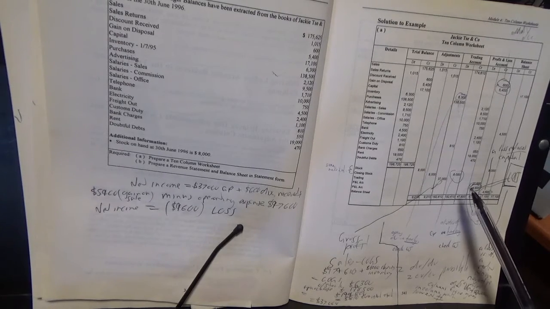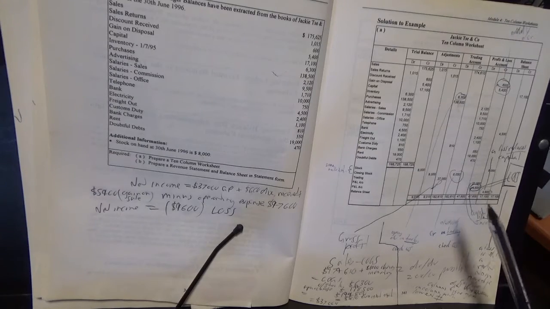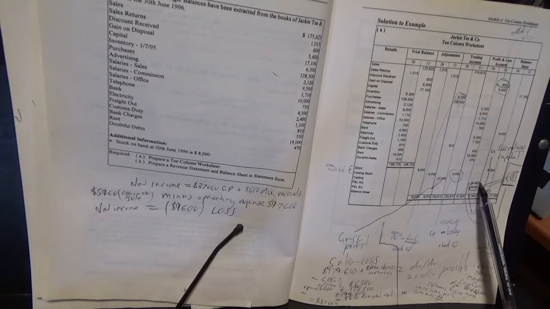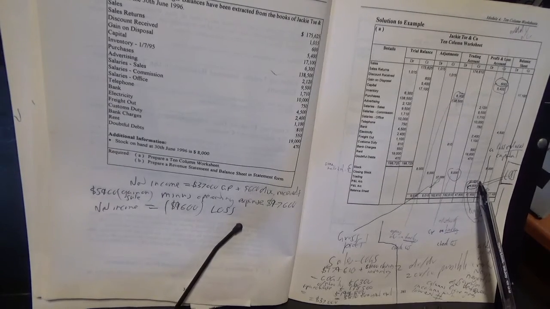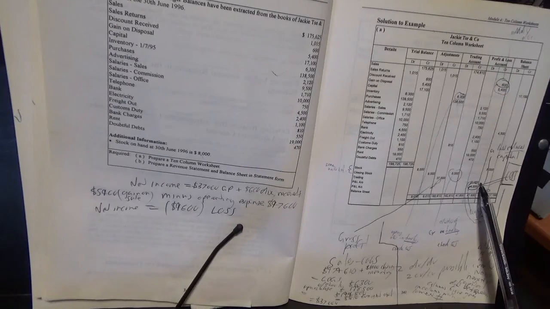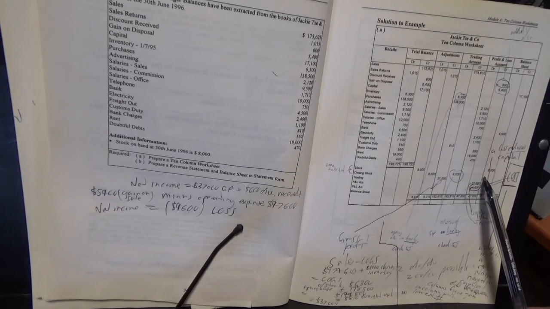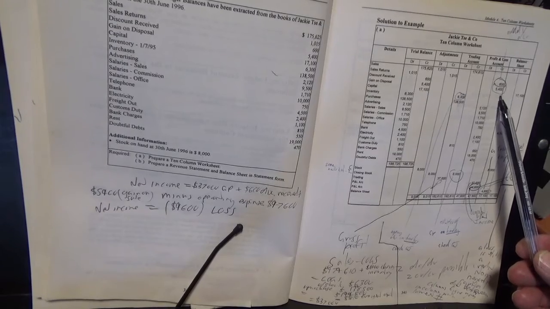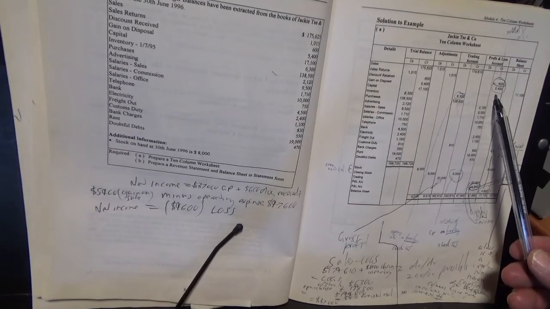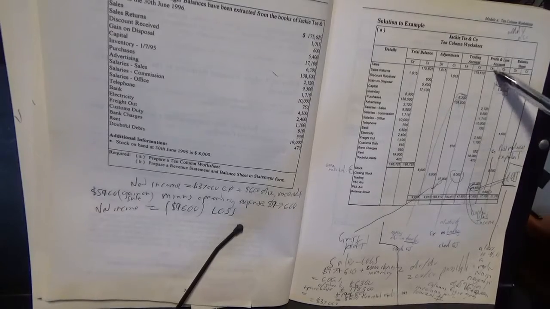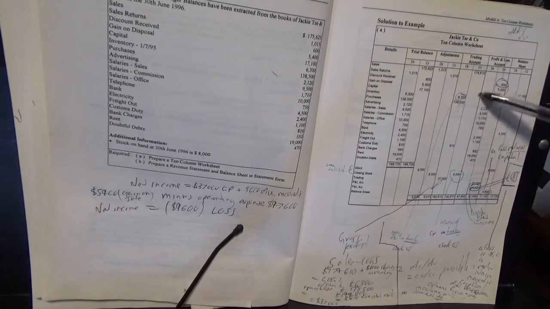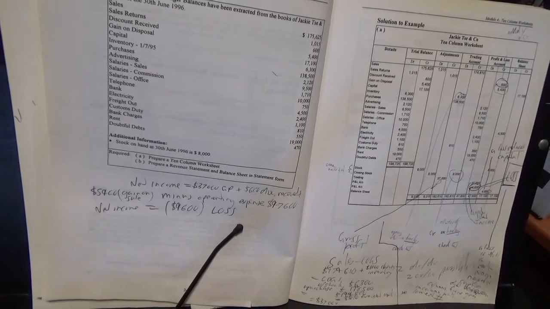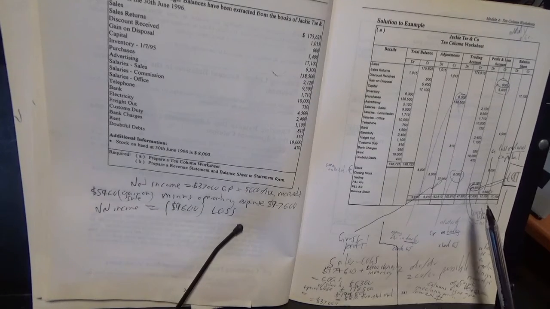So in this example, net income equals 37,000 gross profit plus any other income, $600 for discount received and $5,400 for gain on the disposal of a non-current asset, minus all these operating expenses here in the debit column. Expenses are debit.